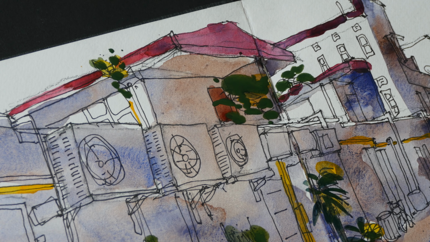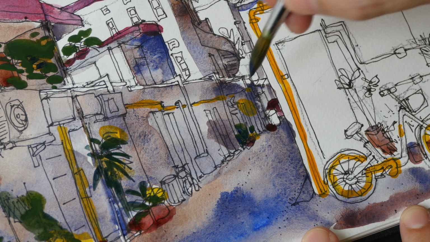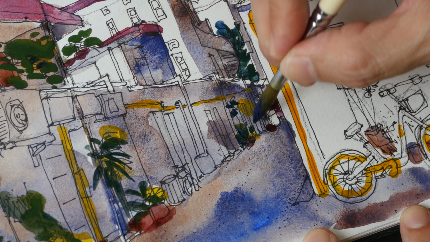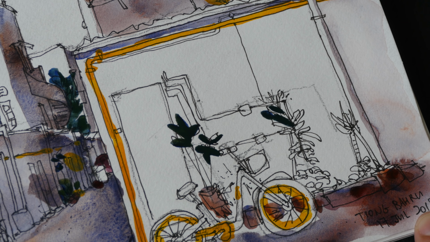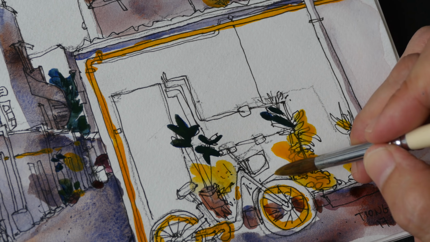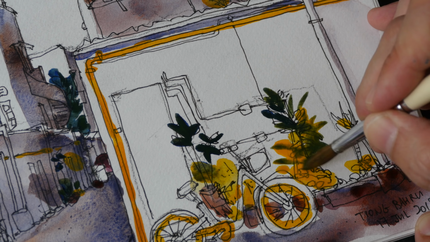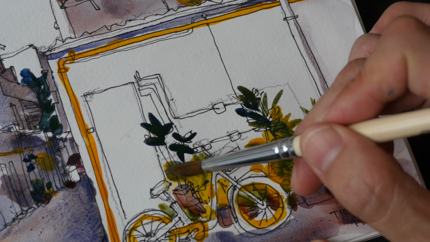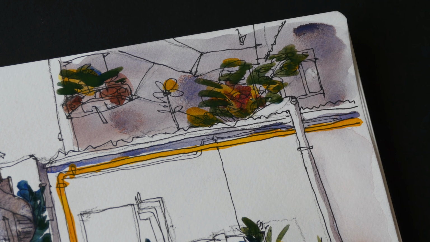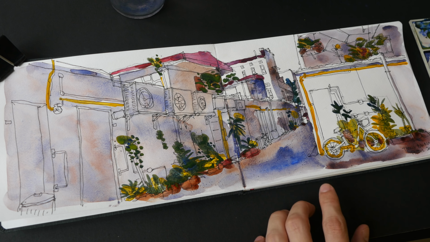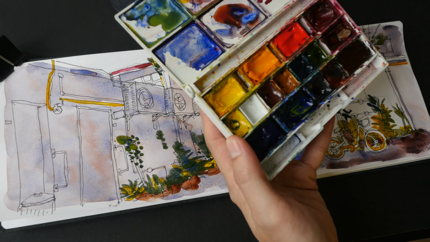So after the yellow has dried, I am painting some of the greens. For this particular green, I cannot remember what green I used. Probably the yellow mixed with ultramarine or sap green, which is another green that I love to use. Alright, for the dry green, the dirty green, that's definitely mixed with ultramarine.